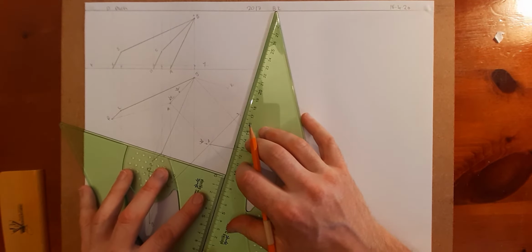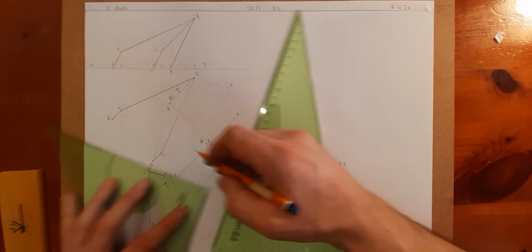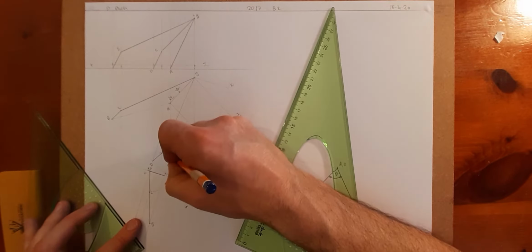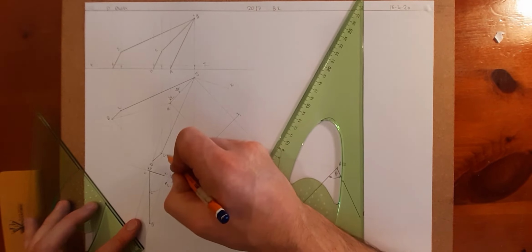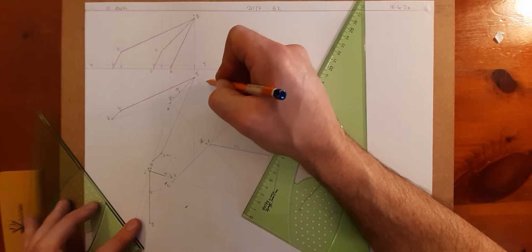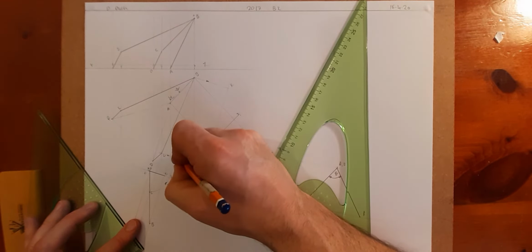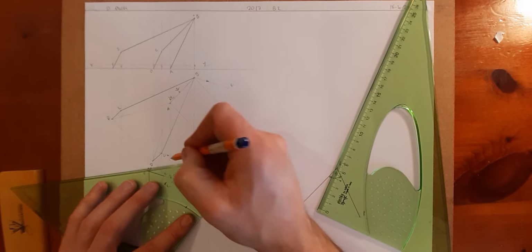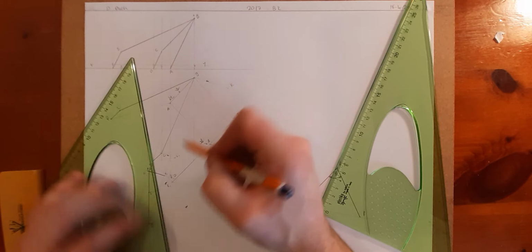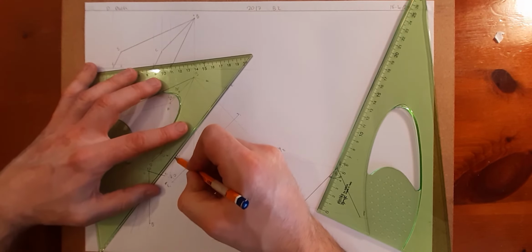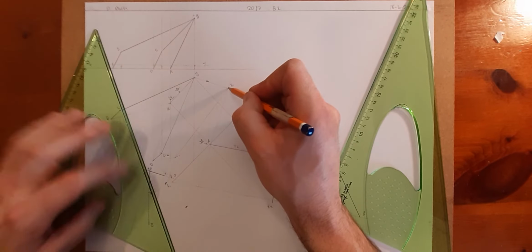This guy out here. Knock down C, that gets me C1. So he's coming out. That gets me C1. And I'll join them up now, and I'll lightly shade it in just to make it stand out.